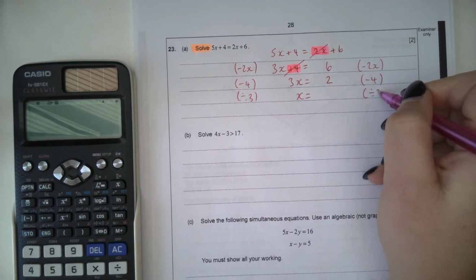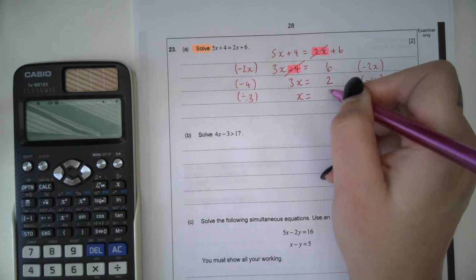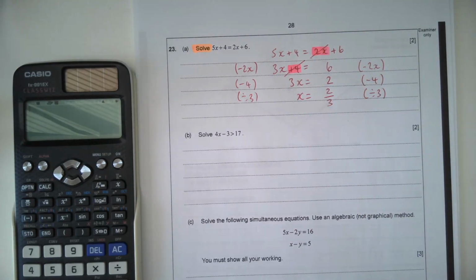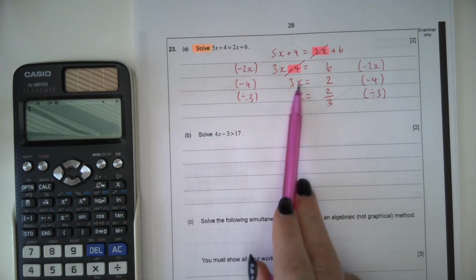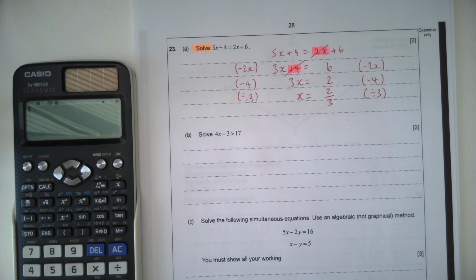We've got to do the same to the right-hand side. So 2 divided by 3. I'm just going to write that as a fraction, 2 over 3. I don't need to write it in any other way. It's not asked for as a decimal or anything. So that's my final answer.